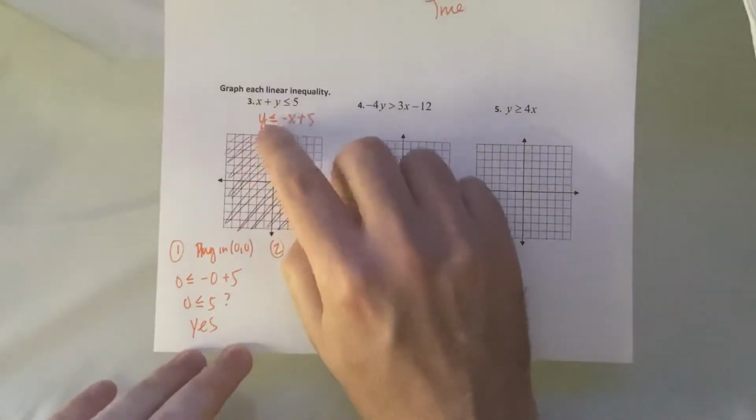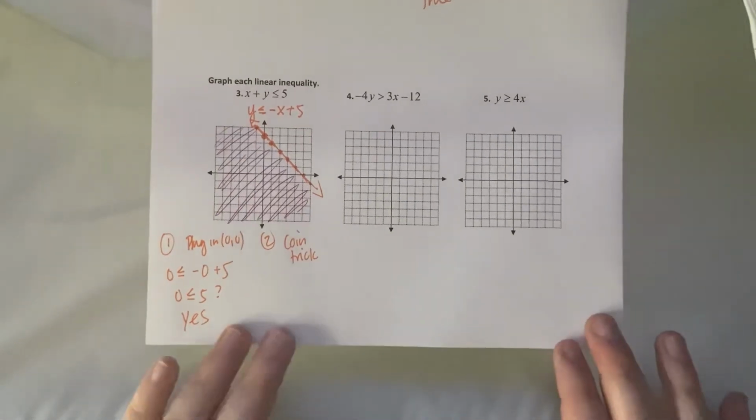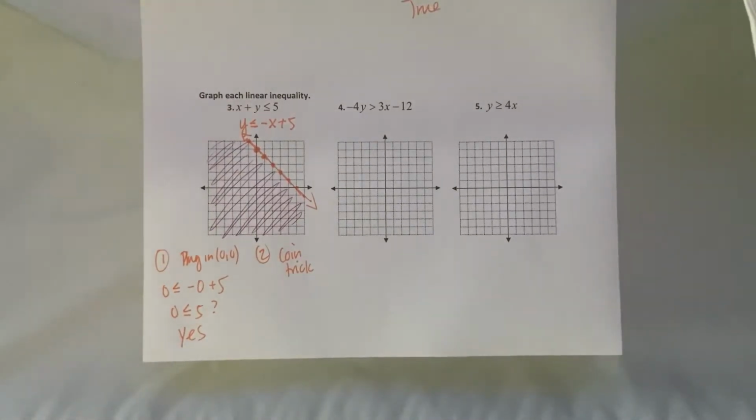And then you can look at the inequality. I want less than, so I want the area where the coin doesn't cross the line, which is the same area that the 0, 0 is in. You can use either one of these if you want. You just have to be careful that you're doing it correctly.